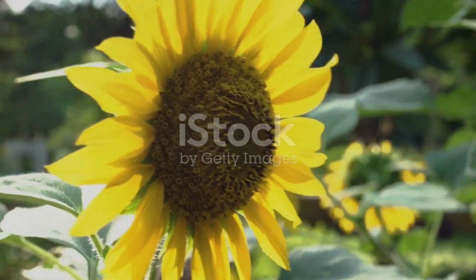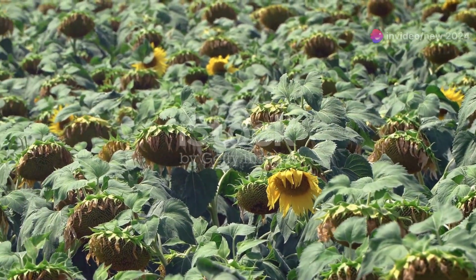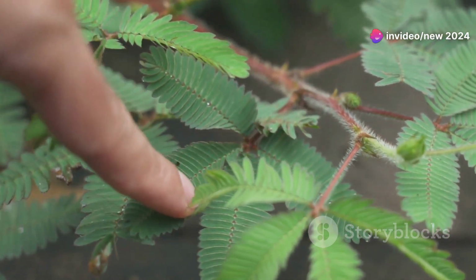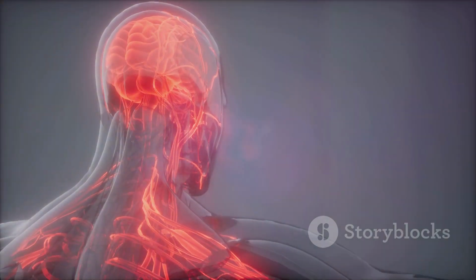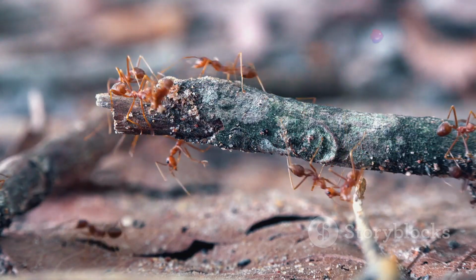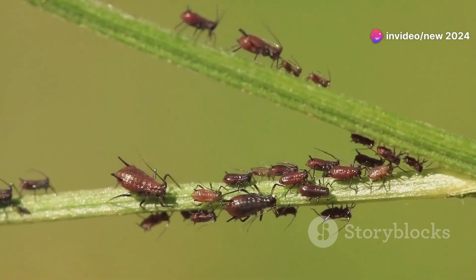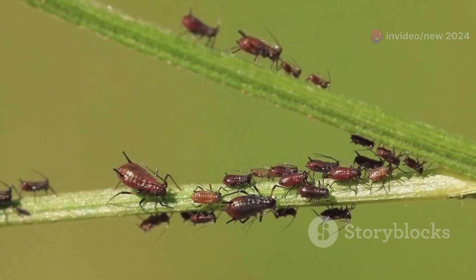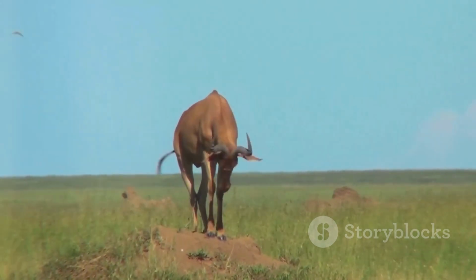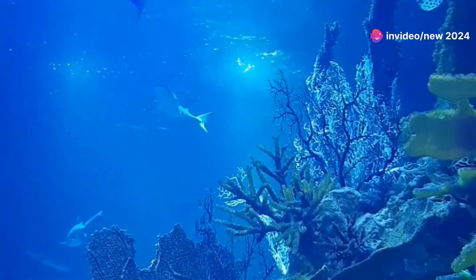A sunflower, bathed in the warm glow of the morning sun, slowly turns its head, following the arc of the sun across the sky. This remarkable ability to respond to stimuli, to sense and react to changes in the environment, is known as sensitivity, a defining characteristic of all living organisms. From the simplest single-celled organism to the most complex animal, all life forms exhibit some degree of sensitivity, an ability to detect and respond to changes in their surroundings. This sensitivity is crucial for survival, allowing organisms to find food, avoid danger, and thrive in ever-changing environments.